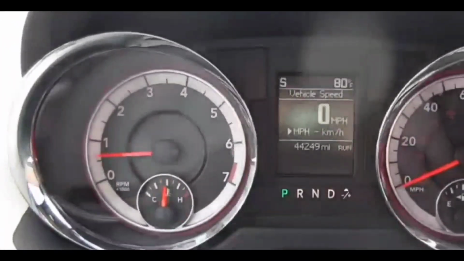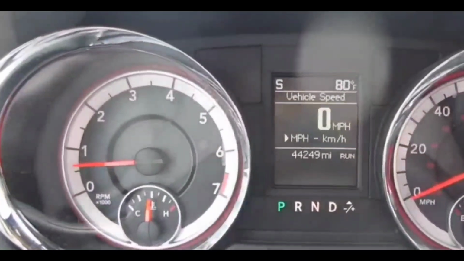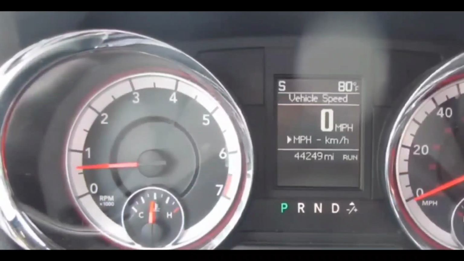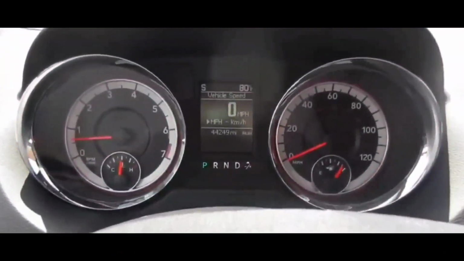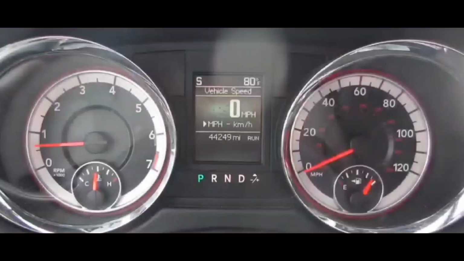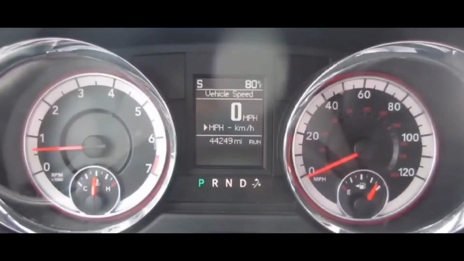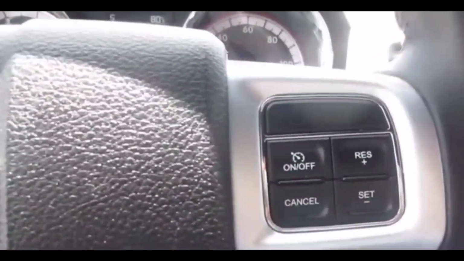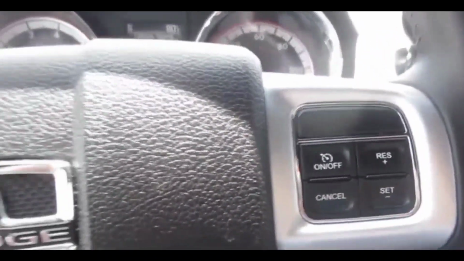Well, if you have this issue, obviously you're going to have a check engine light. You're probably going to have another code for the ABS, but you might want to look at the wires and the plug that plugs into your ABS.